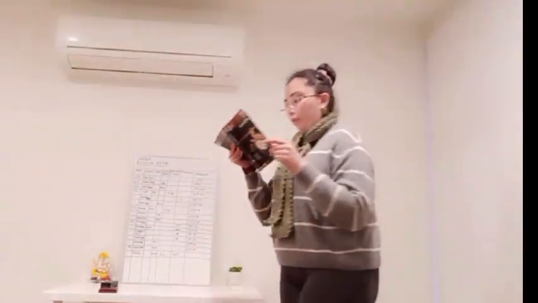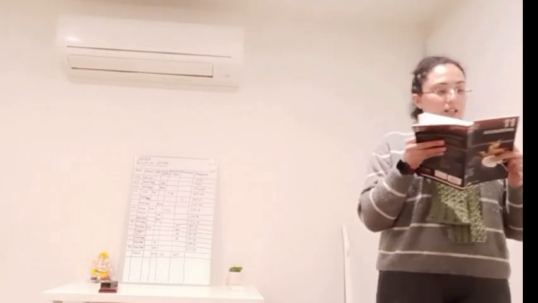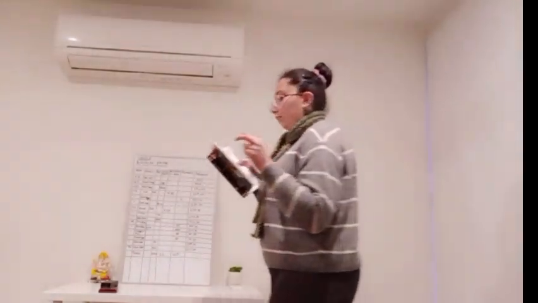Then the next question is, how many different types of earning income are shown in the cash book? Two types are shown. One is cash sales, basically sales. The other one is surplus.